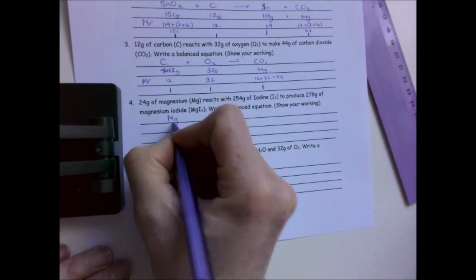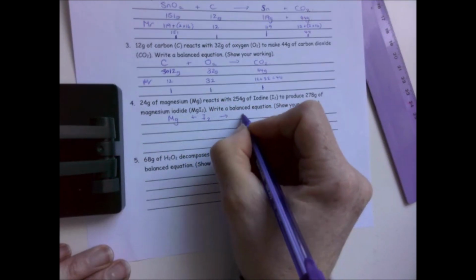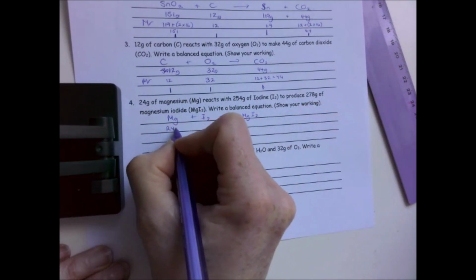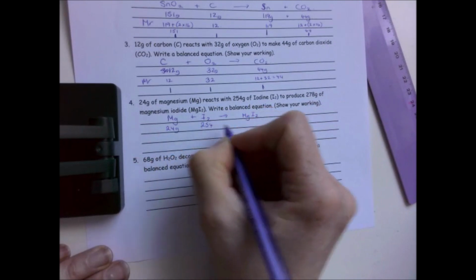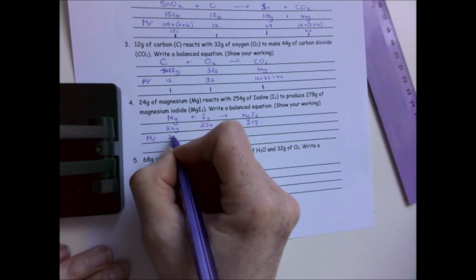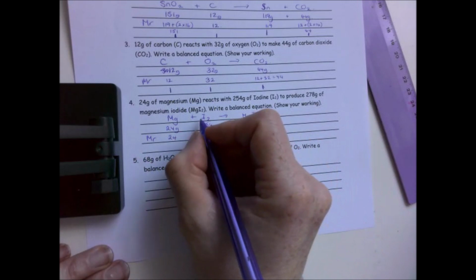Right, so now I've got magnesium plus iodine gives me magnesium iodide. I've got 24 grams, I've got 254 and it produces 278. So my MR of magnesium is 24. Iodine, because I've got two of them, will be 2 lots of 127, which is 254. And then I've got my, sorry, I lost my screen, so I'm starting again.